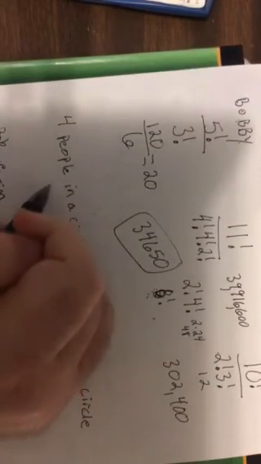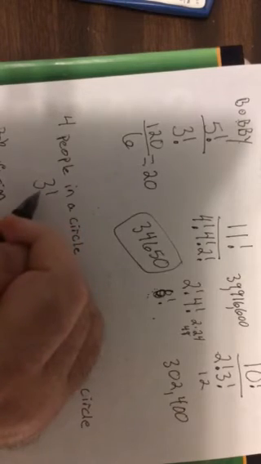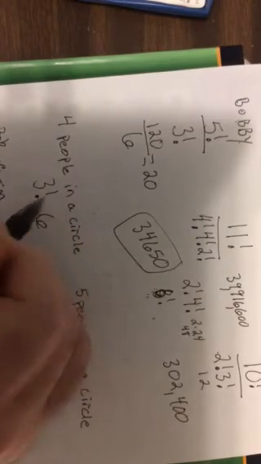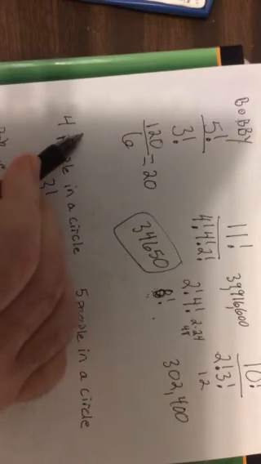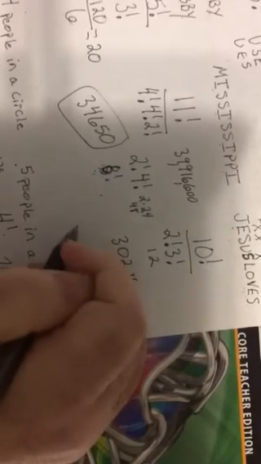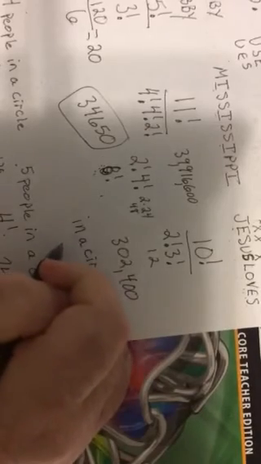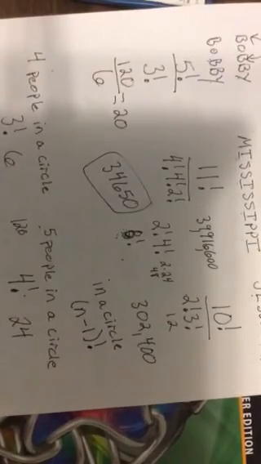So 4 people in a circle is actually 3 factorial. 3 times 2 is 6 ways, where if they were standing in a line, it'd be 4 times 3 is 12 times 2 is 24. 5 people in a circle would be 5 minus 1 is 4 factorial. 4 times 3 is 12 times 2 is 24, where if it was 5 factorial, it'd be 120. So in a circle, it's n minus 1 factorial, with n being the number of items.